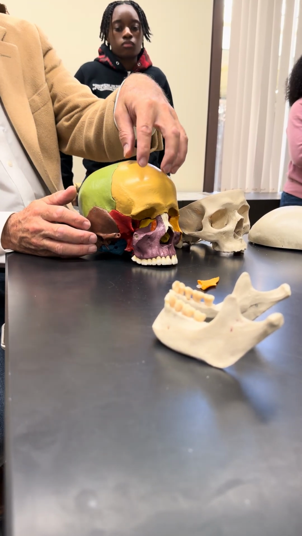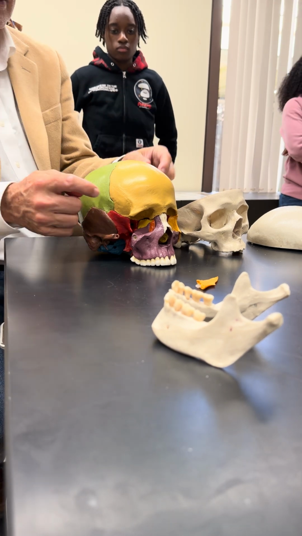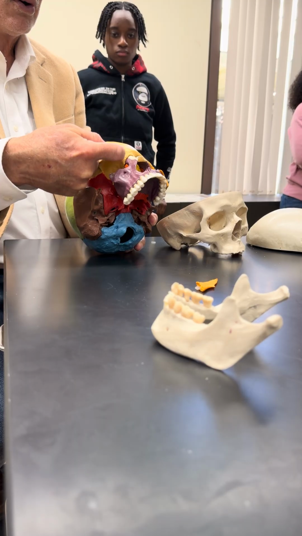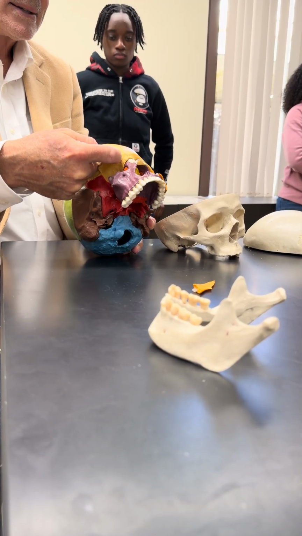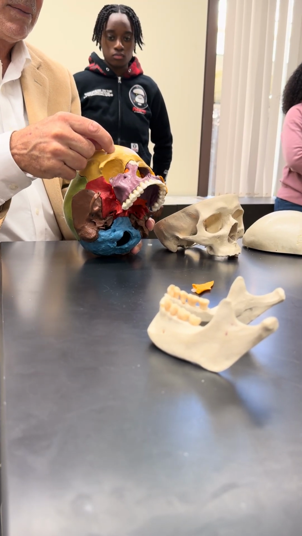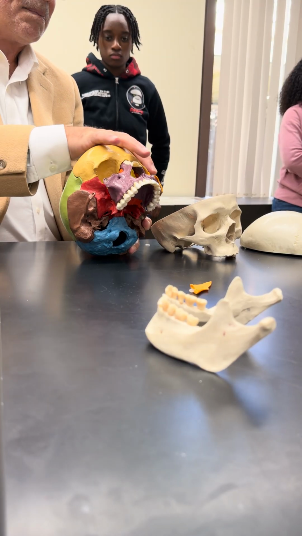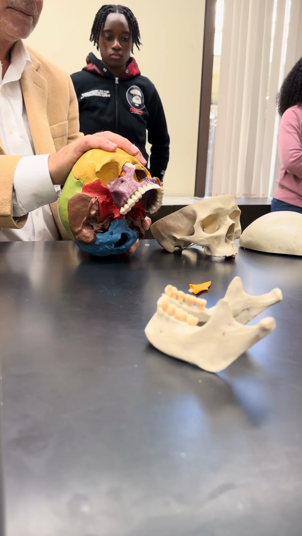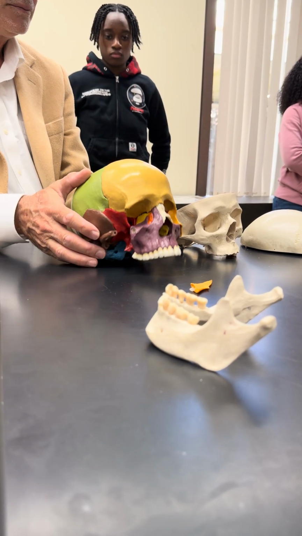So for the frontal bone, we put with it the suture, coronal. We put with it supraorbital notch, possibly supraorbital foramen. Those are the parts that are associated with the frontal. Okay?